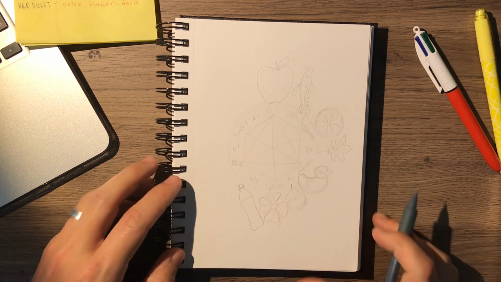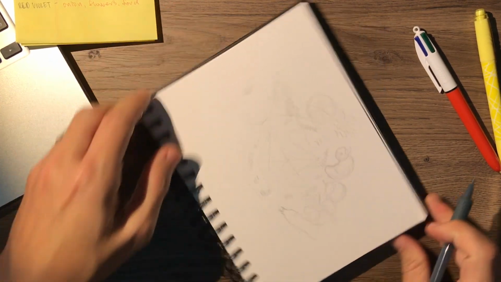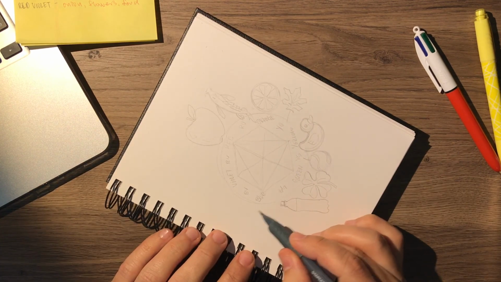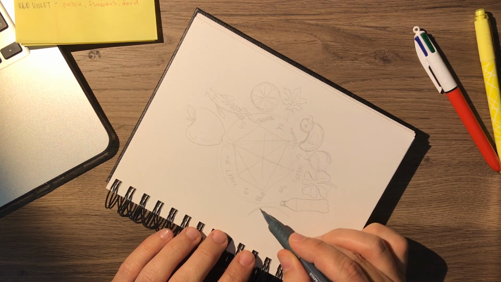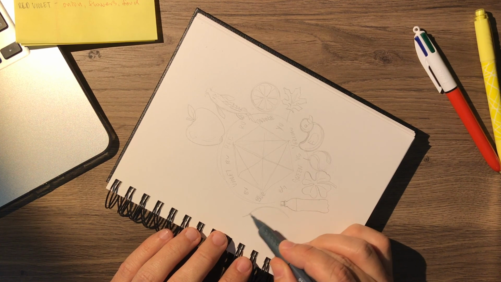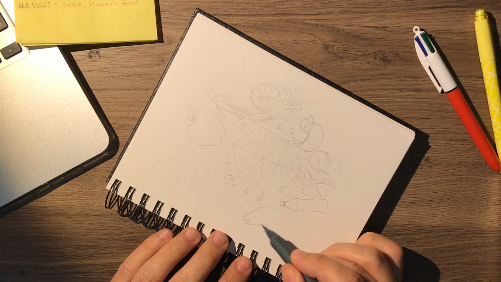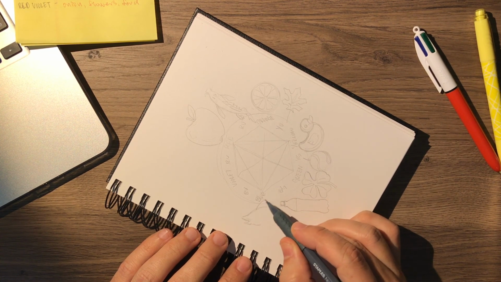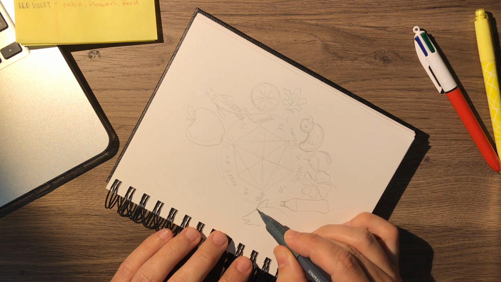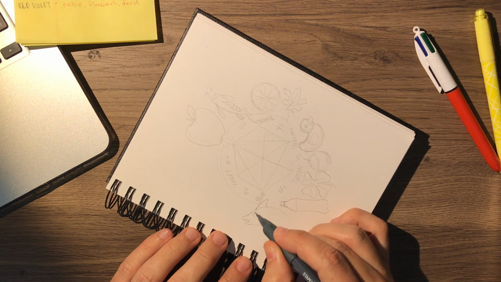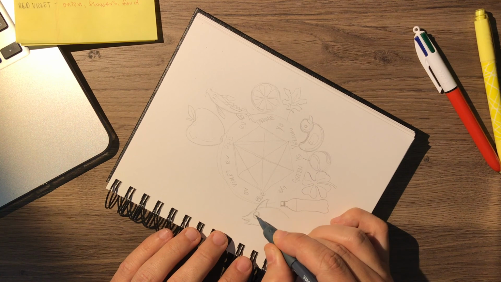Let's do a dolphin. I'm gonna turn it. Do a dolphin right here. I haven't drawn a dolphin in a long time, maybe more cartoony. Some big ol' eyes here.